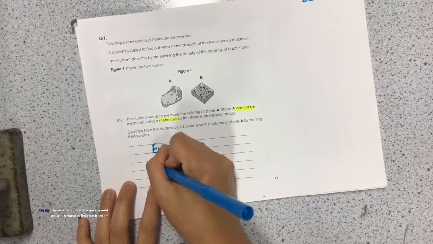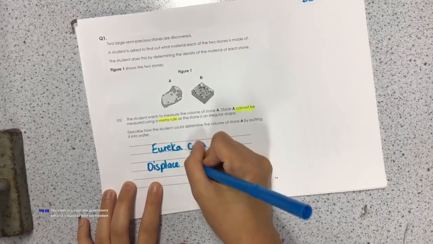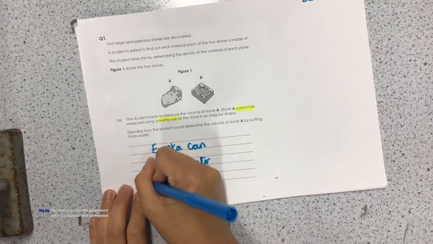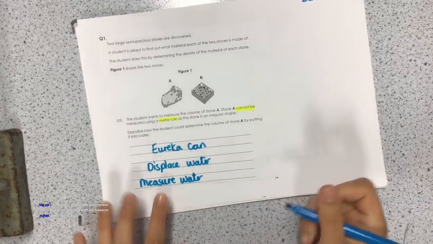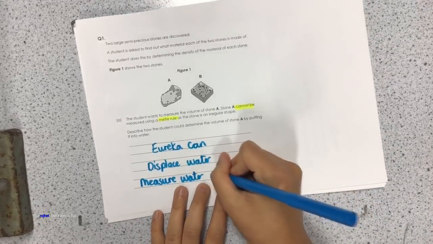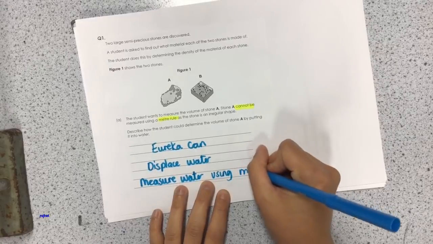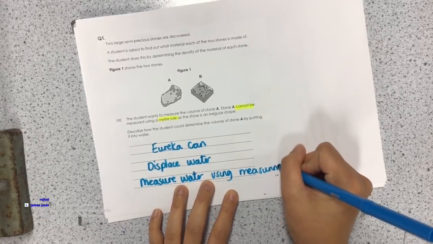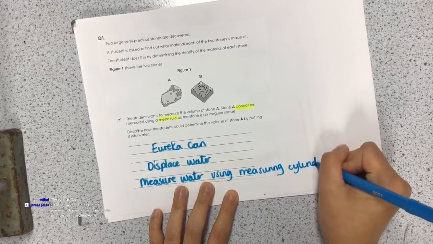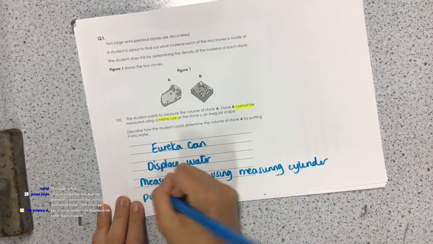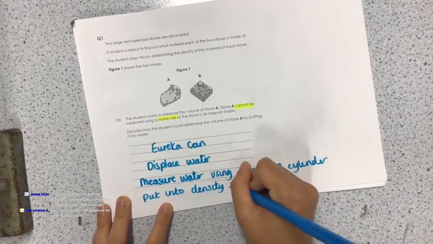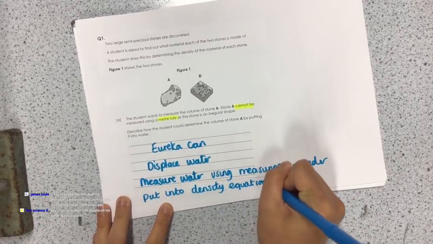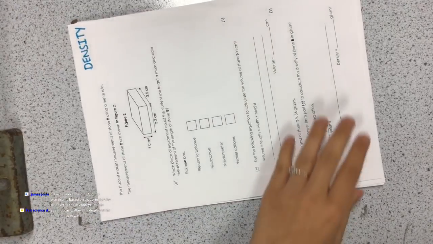Okay, it would displace the water. You'd measure this water using a measuring cylinder and put this into your density equation. Okay, hopefully nice and easy. Okay, on to some more exam questions.